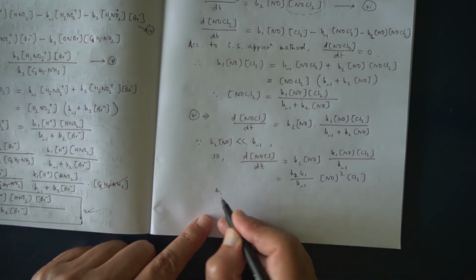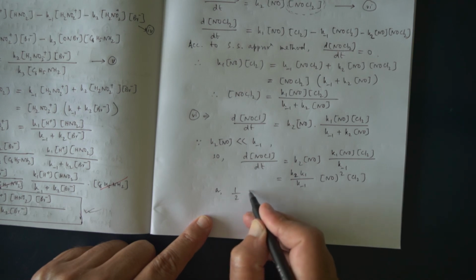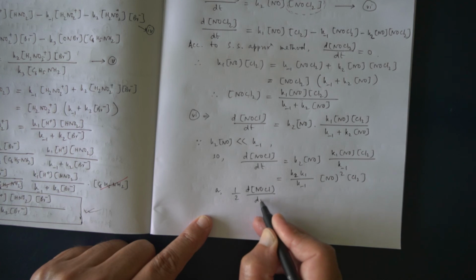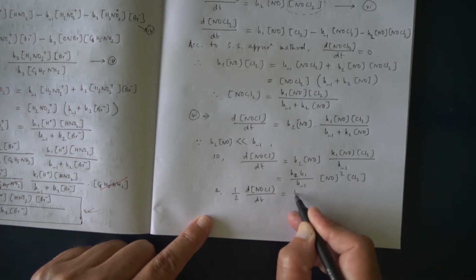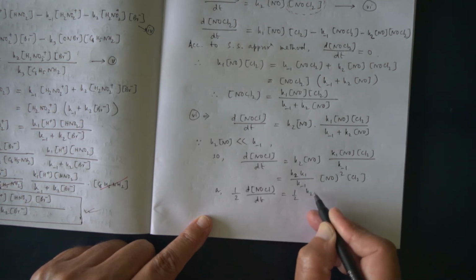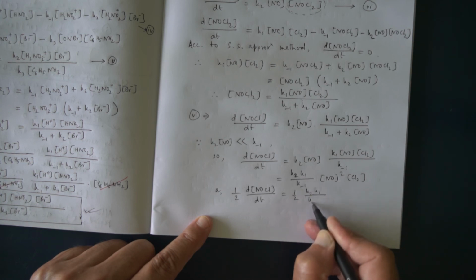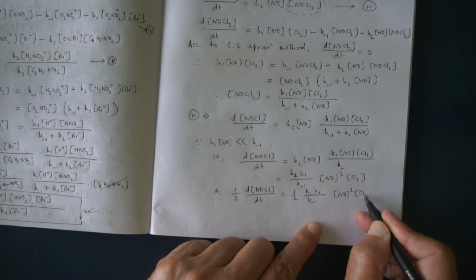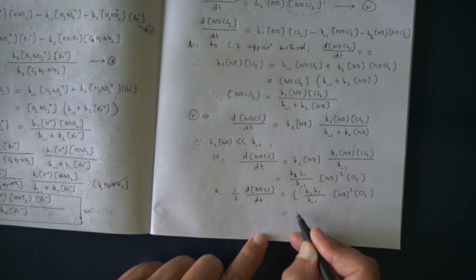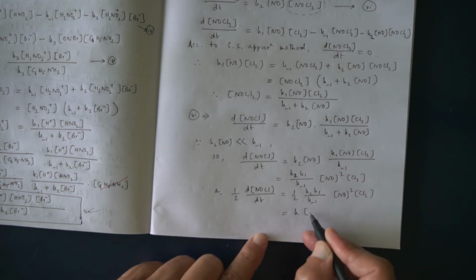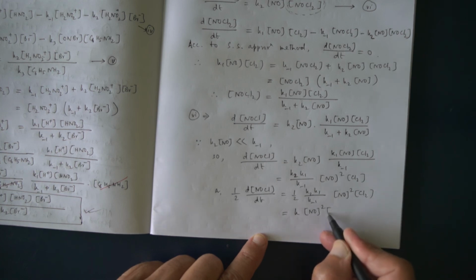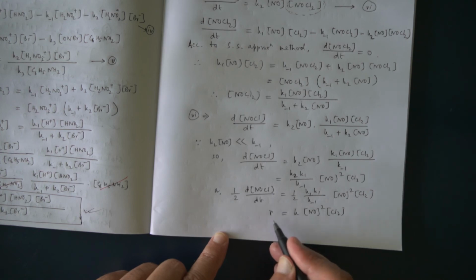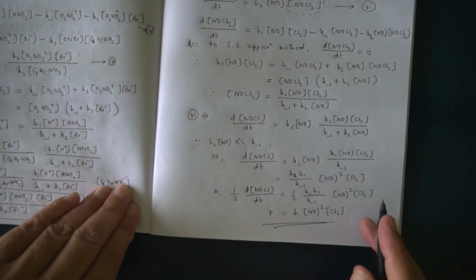Or we can write half d[NOCl]/dt equals half into K2K1/K-1 [NO]²[Cl2], and that is equal to K[NO]²[Cl2], and this is nothing but R, the rate of the reaction.